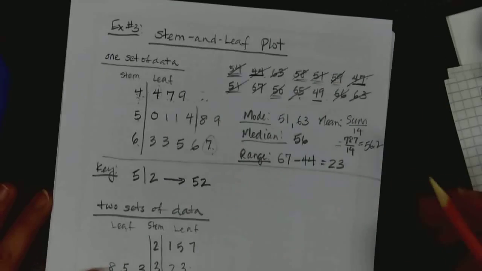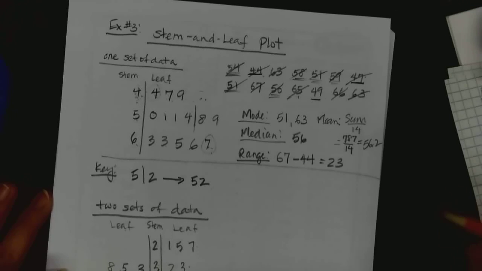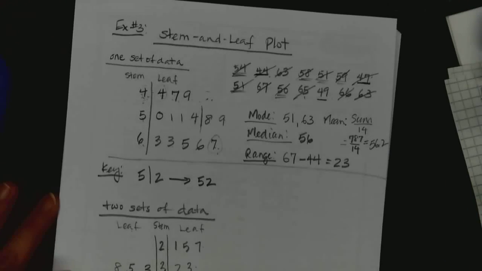So what do you think of the stem and leaf plot? So easy. Not too bad, right? Okay, I'm done.